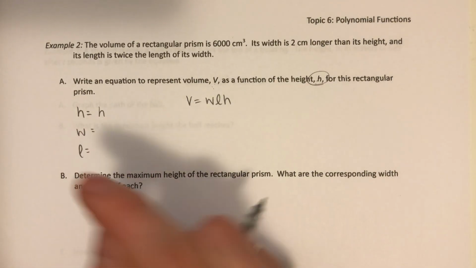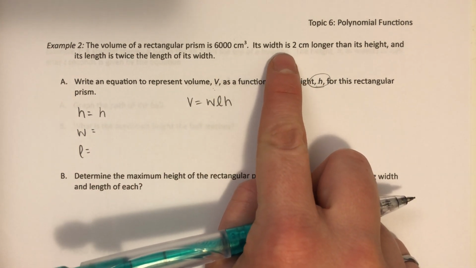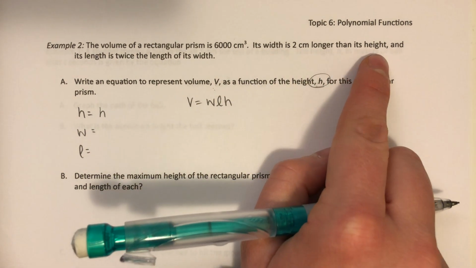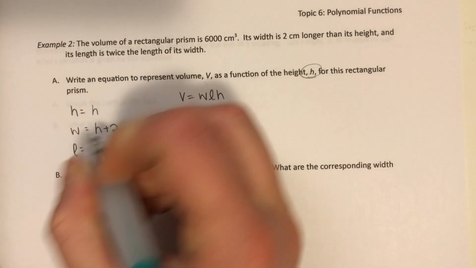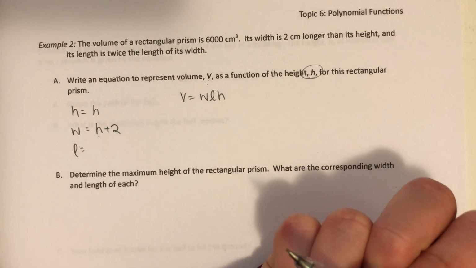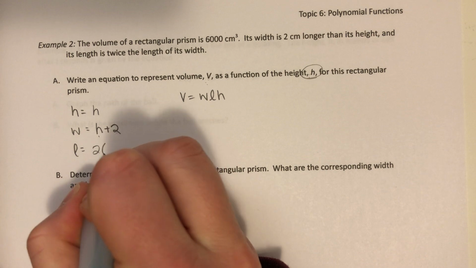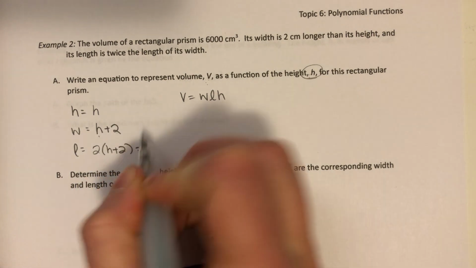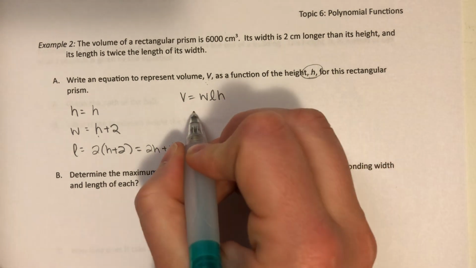So height is just height. Then we need to go back into the question and say, okay, its width is 2 centimeters longer than its height. So if we say width is h plus 2, that means that it's 2 centimeters more than whatever the height is. And then the length is twice its width. So it's going to be 2 times h plus 2. So we could write that as 2h plus 4 if we wanted.